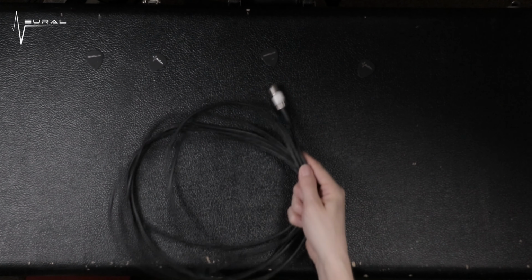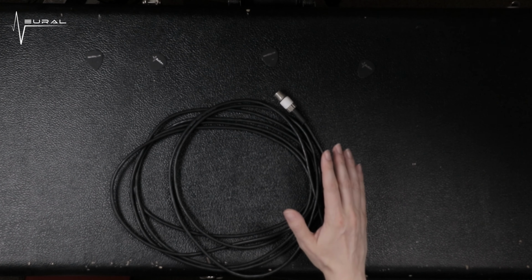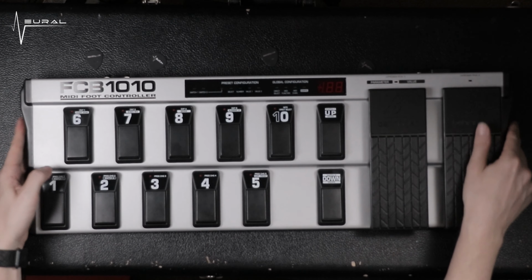You're gonna need a 5-pin MIDI cable. This will allow communications between your controller and your computer. You're gonna need a MIDI controller, something like the Fortin Hydra, a MIDI keyboard, or a pedal board like the FCB 1010. This is the one that I'm going to use because it makes the most sense in a live performance and it is the most flexible.